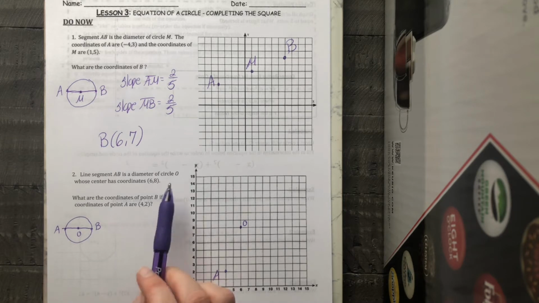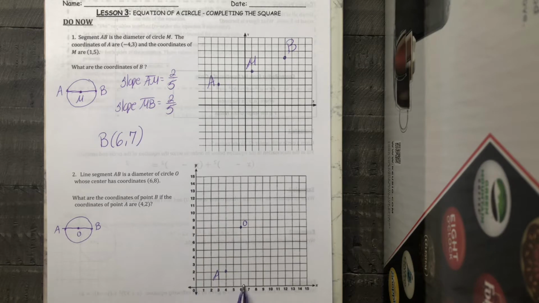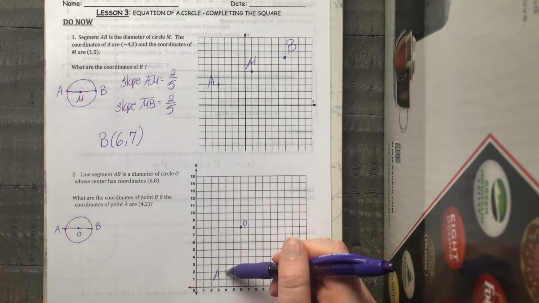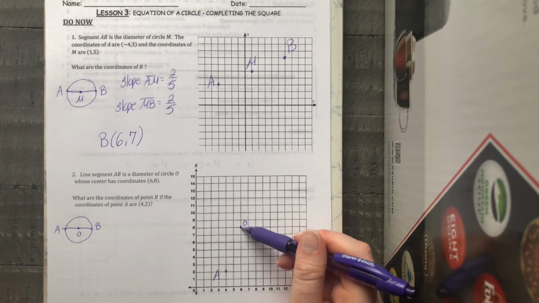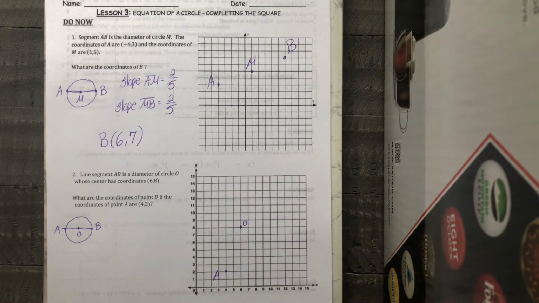If I know that circle O has coordinates (6, 8), when I plotted (6, 8), I was able to label that with the letter O, because I know it's circle O and that's the center. They're telling me that the coordinates of A are (4, 2), which again I already plotted. We want to know what the coordinates of B are going to be. I'm going to use the same approach as I did in number 1. I'm going to find the slope of A to O, and then apply it again from O to B to get that coordinate.